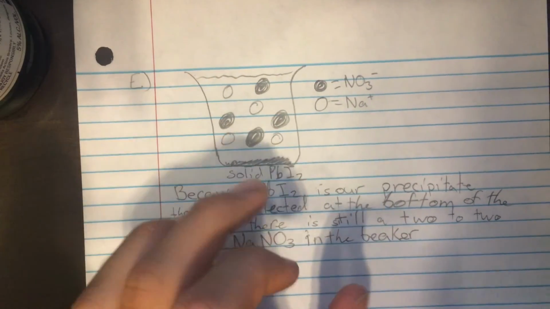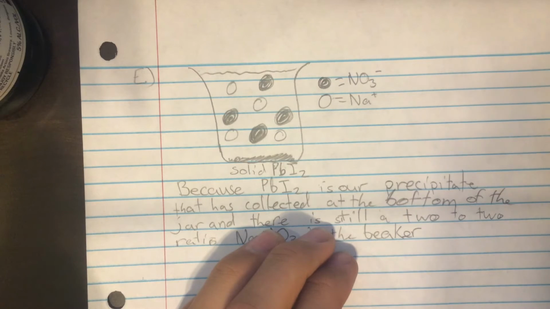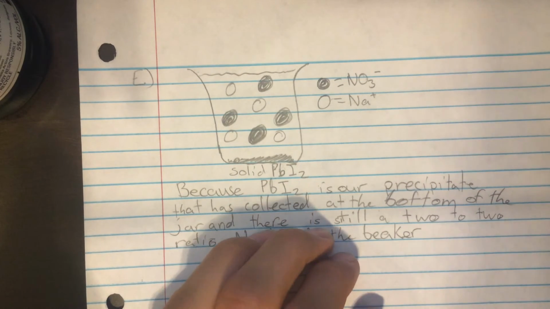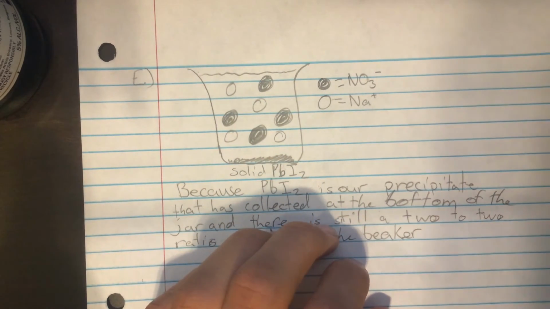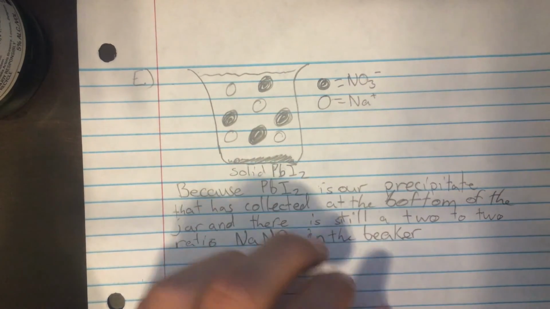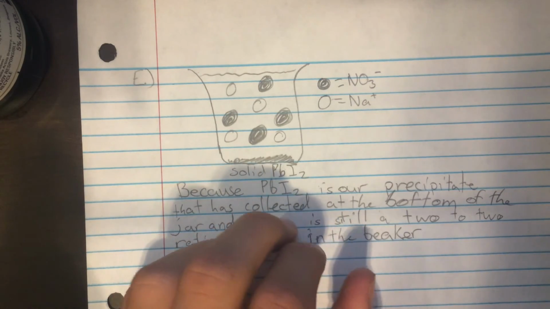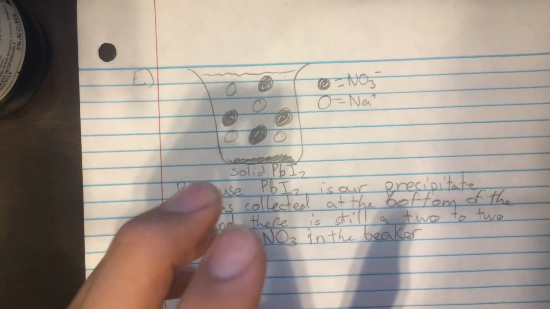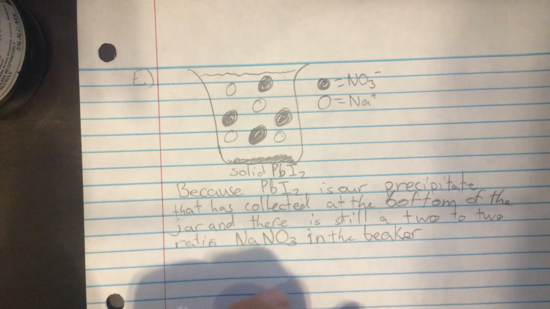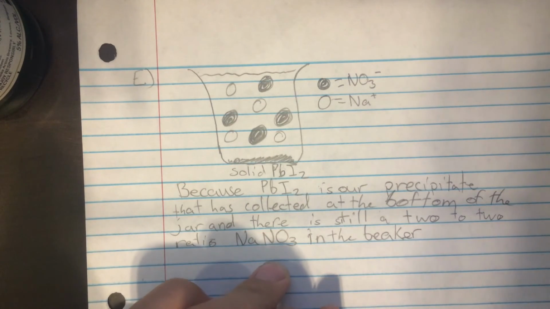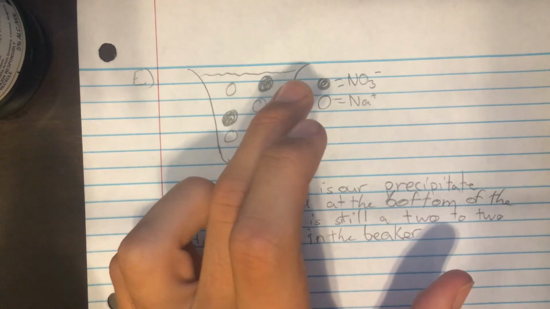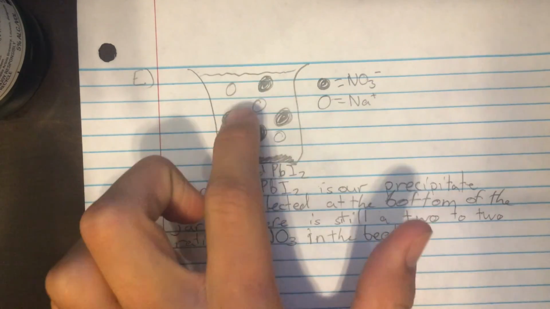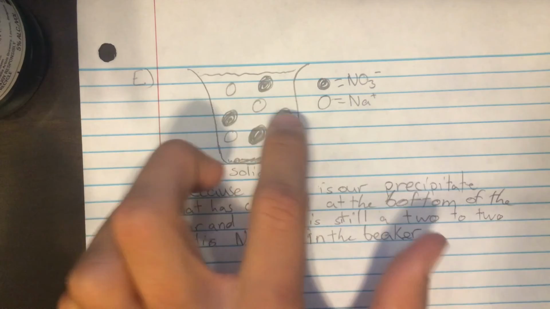For Part E, we're asked which drawing to pick for what our products represent the best. And I picked the second option because the PbI2, which is our precipitate, has collected at the bottom right here. And there's still a 2:2 ratio of NaNO3 still floating around, which you can see is represented by these two dots.